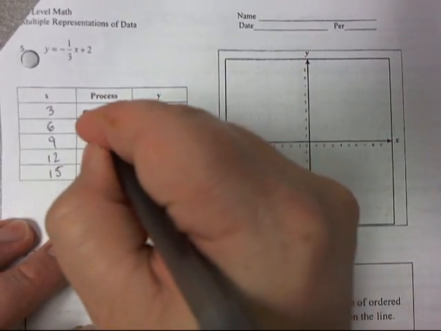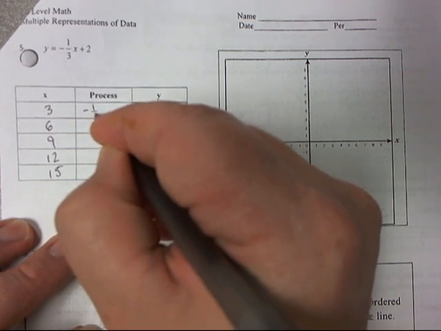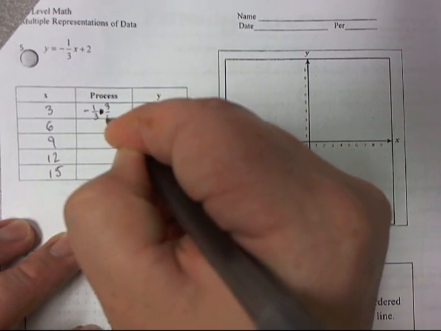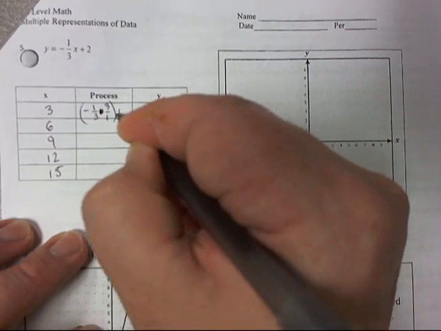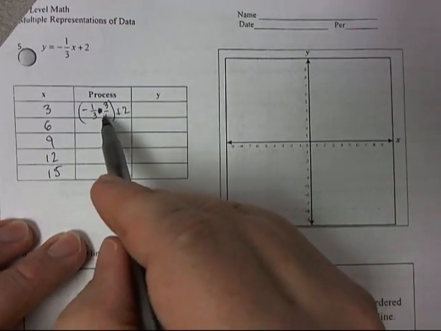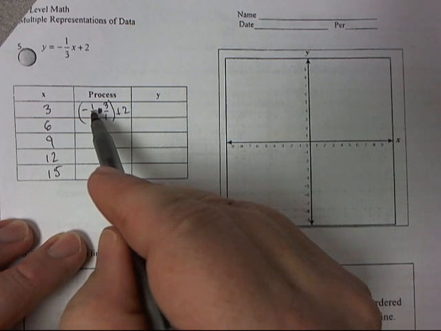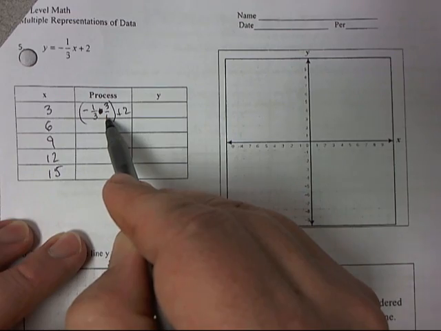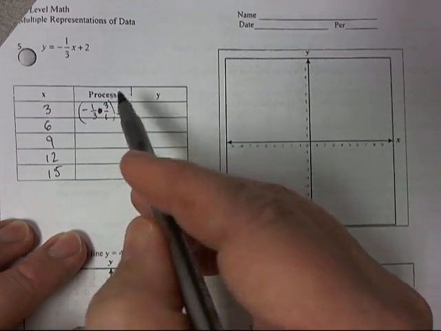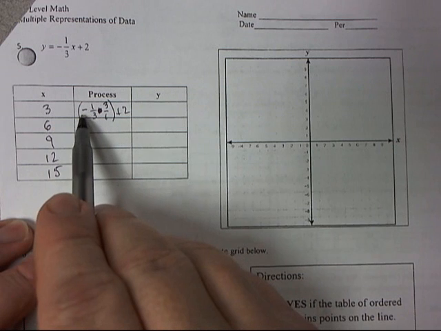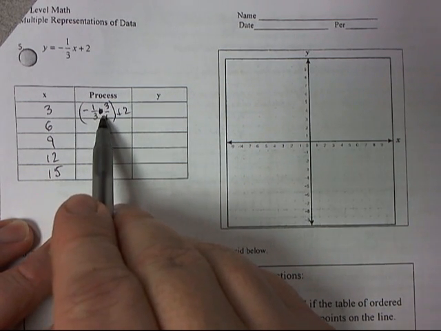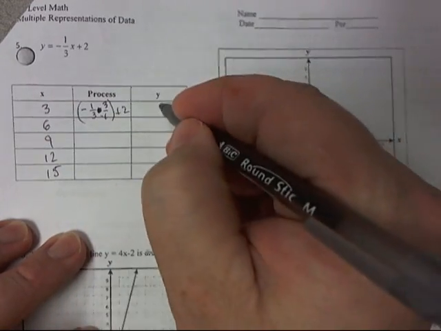So we know the process is negative 1/3 times my x value, which is 3, so times 3, which is the same thing as 3 over 1, plus 2. Well, let's think about this. We know when we're multiplying fractions, we multiply straight across. So 1 times 3 is 3, 3 times 1 is 3. I know 3 over 3 is equivalent to 1, but there's a negative sign, so it's negative 1. So negative 1 plus 2 is 1.